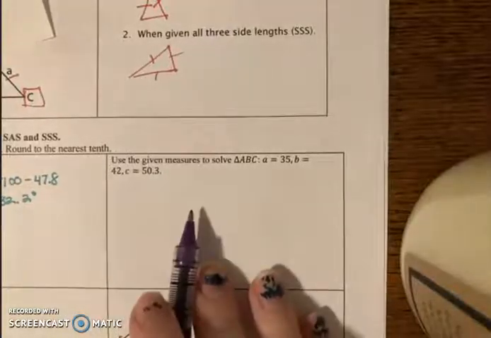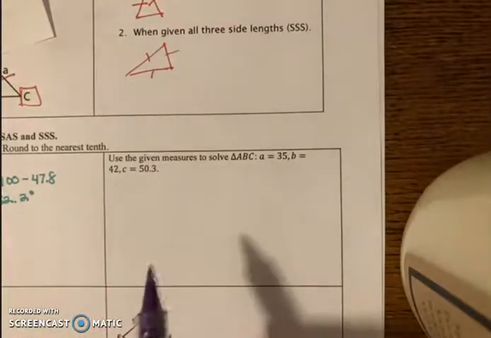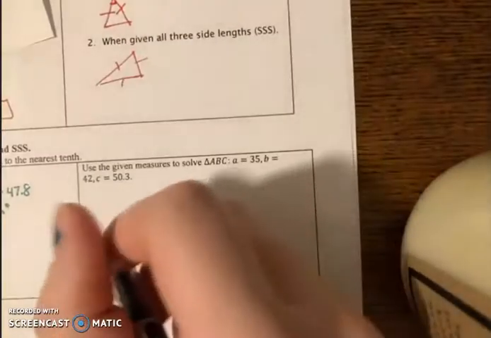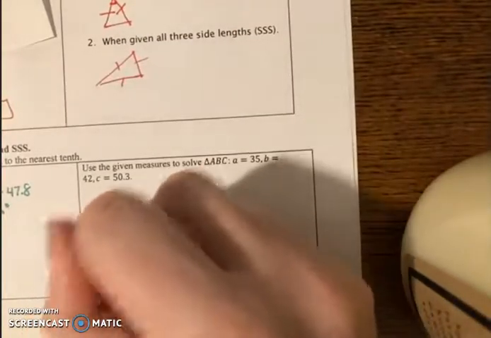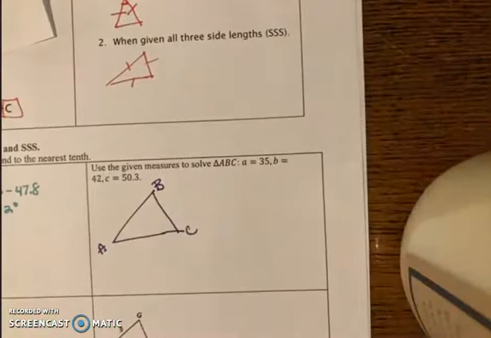For this next example, it says use the given measures to solve triangle ABC. A equals 35, B equals 42, and C equals 50.3. So the first thing you can do, it doesn't have to be to scale, call it A, B, C for your triangle.